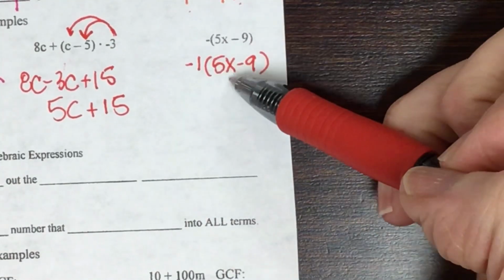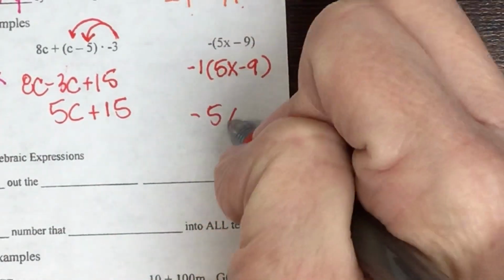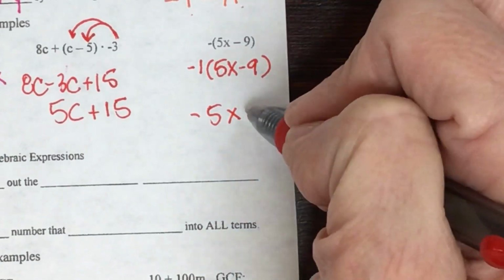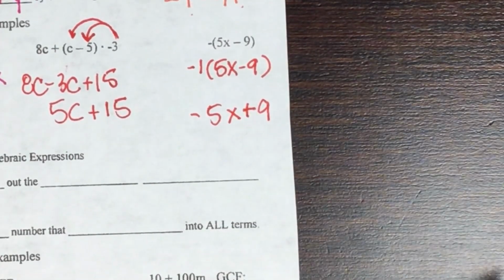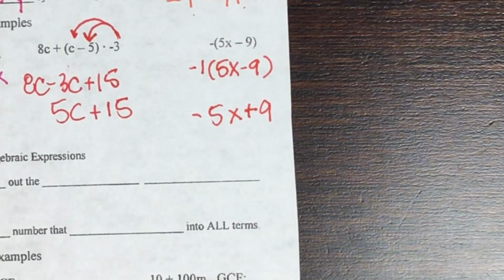What's -1 times 5x? -5x. And what's a -1 times a -9? 9, right? It'll all make sense a little bit better when we start practicing.